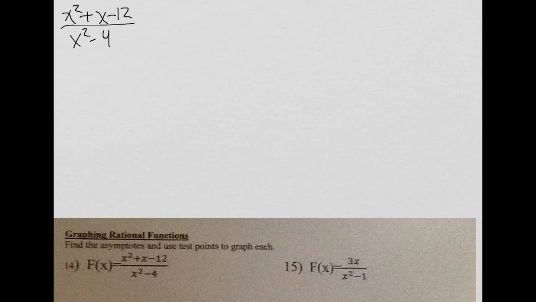Okay, graphing rational functions. We need to find our asymptotes, plot them, and then use test points to see where the graph will be. So let's talk about our vertical asymptotes, the denominator. If I make that denominator equal to 0, I'll get x squared equals 4. So I have two vertical asymptotes, x equals 2 and x equals negative 2.